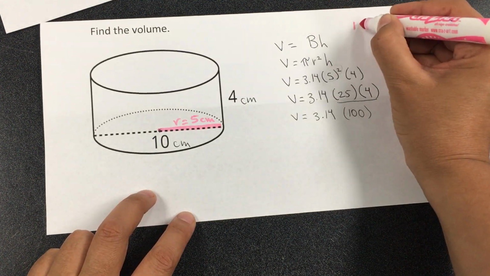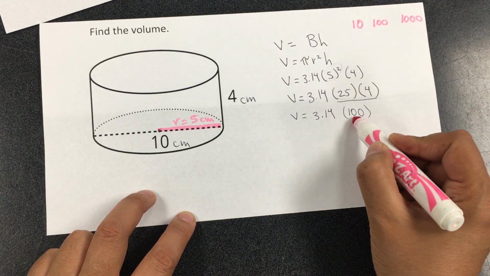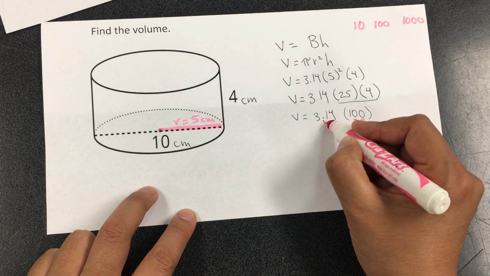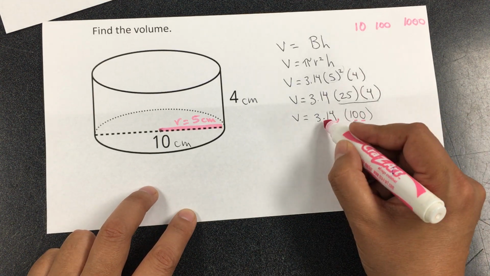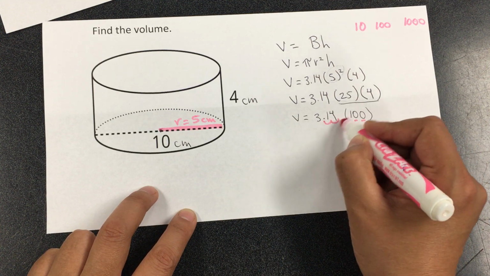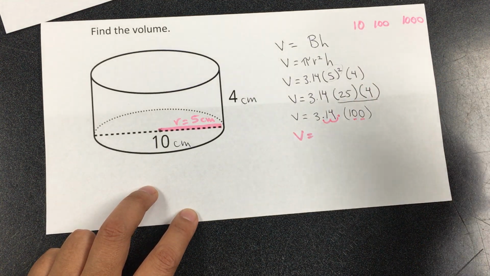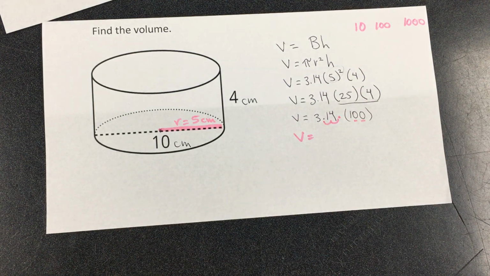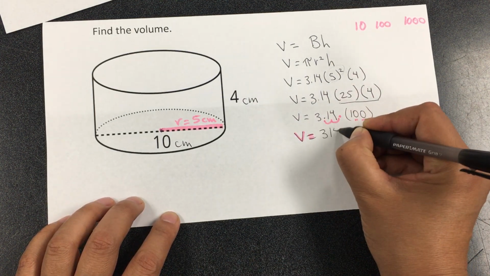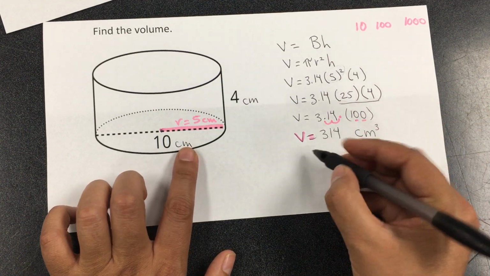Whenever you have a power of 10, meaning 10, 100, 1000, you can just count how many zeros you have in there, and you move the decimal that many spaces. So 1, 2, 1, 2. So the decimal ends up here, meaning that if it's at the end, you just don't write it, okay? So the volume is equal to 314. The unit of measurement will be cubic centimeters.